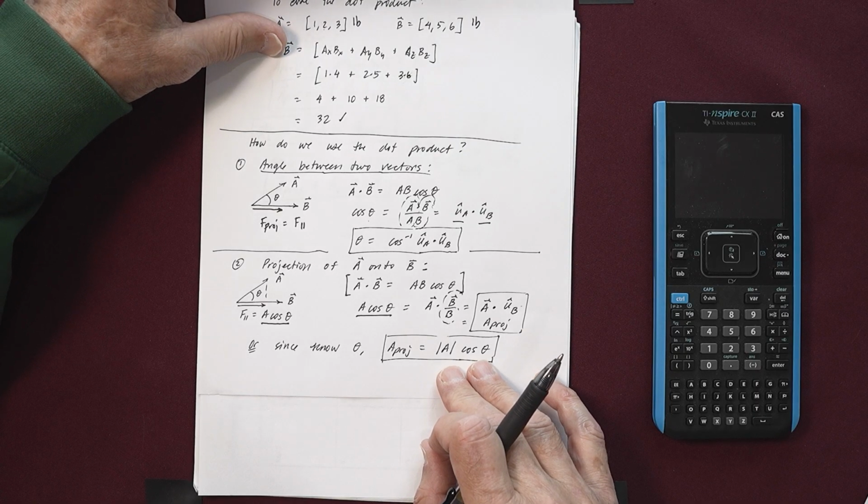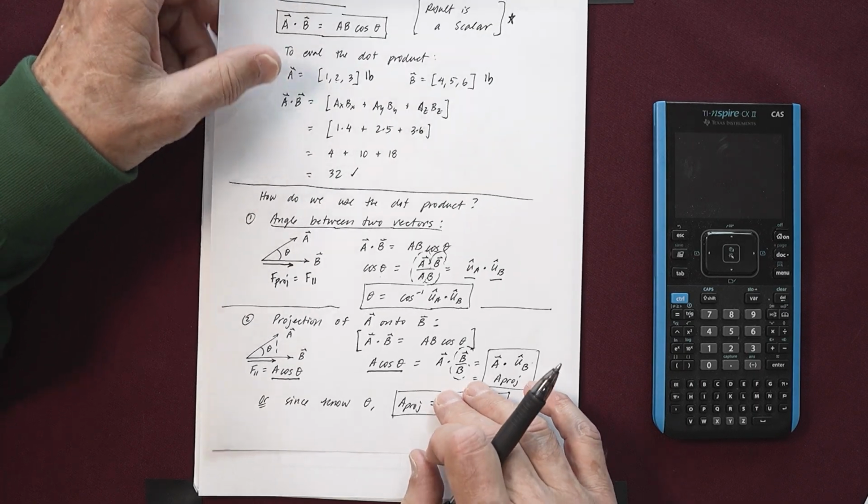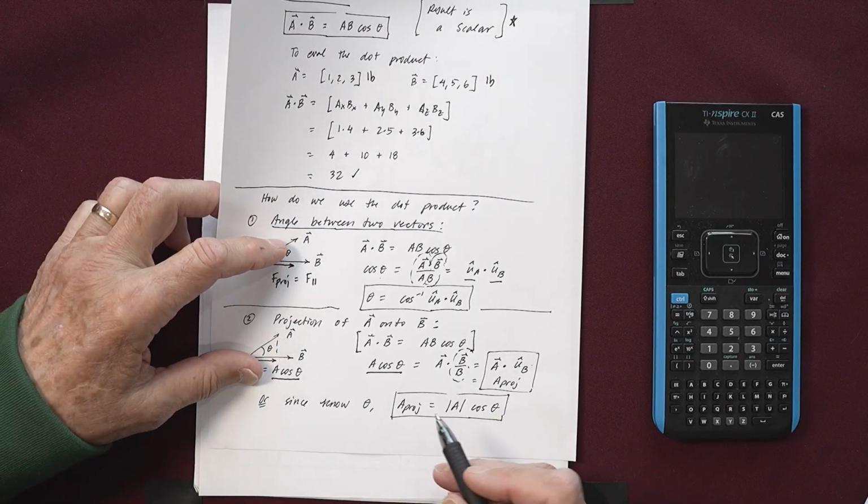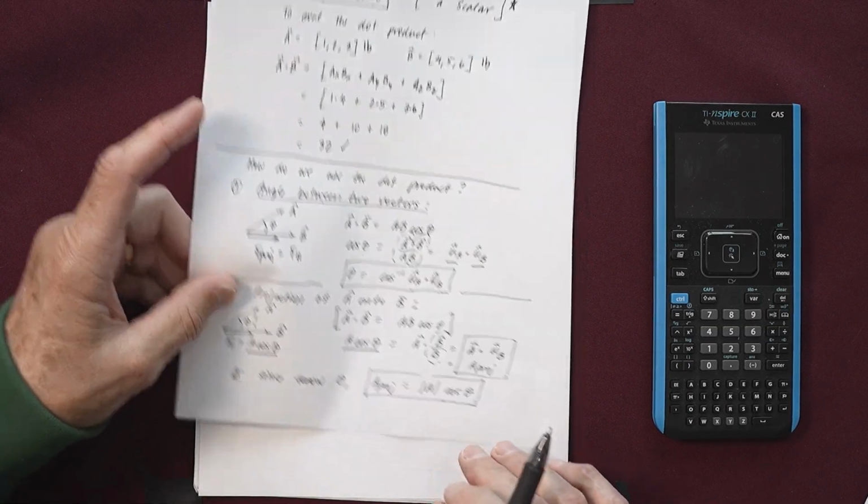One last thing I'll mention is, if this is a projection magnitude, what is a projection as a vector?